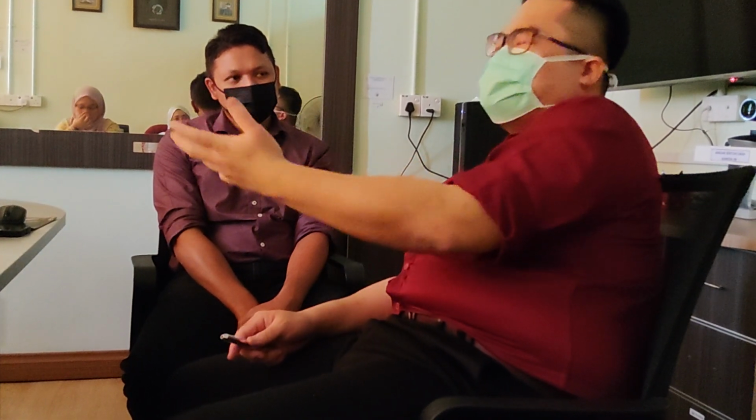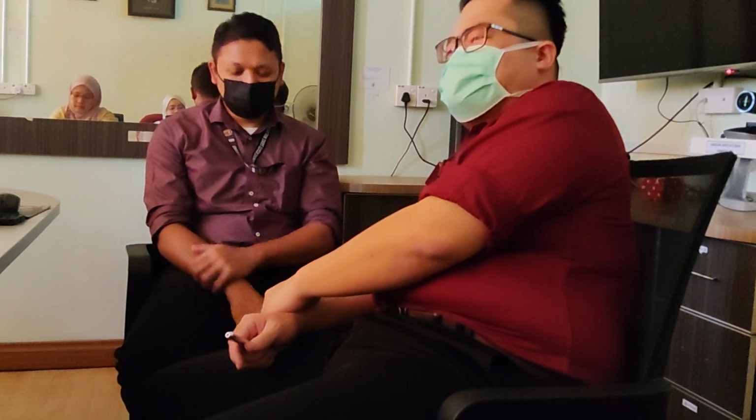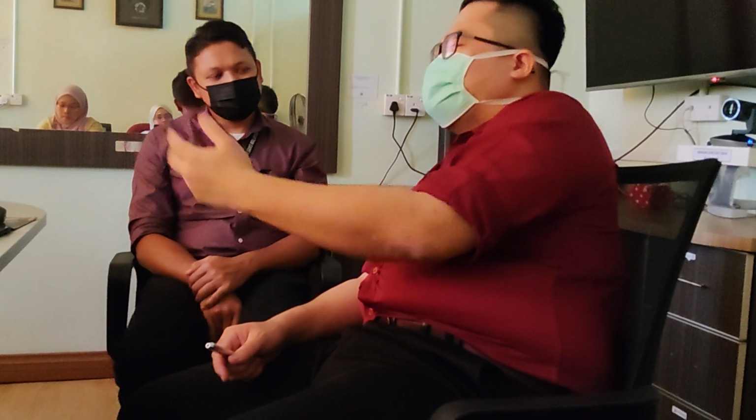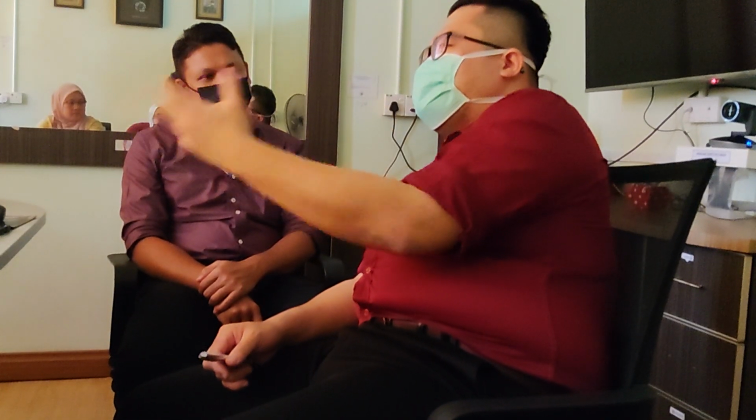So they have lost the ability to change the focusing power of the lens. That's why everybody after 45 or 50 starts to have presbyopia, unable to see something near. This is because they cannot change the lens refractive power anymore.